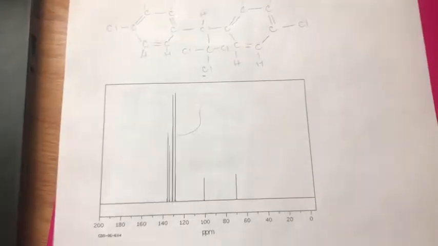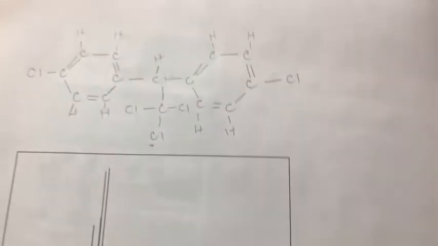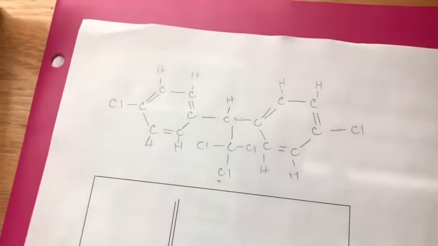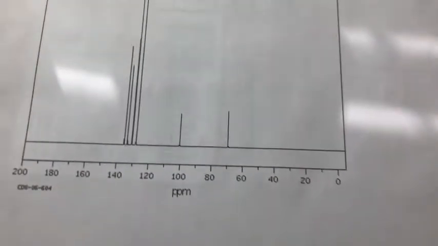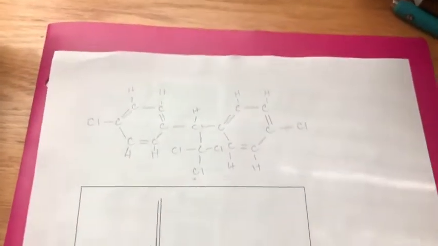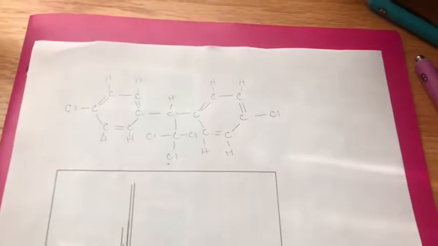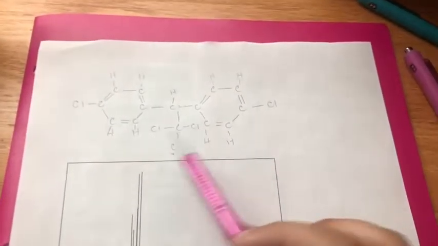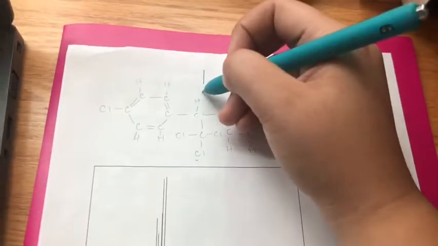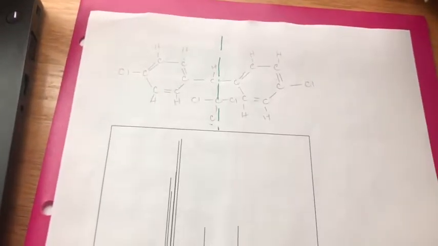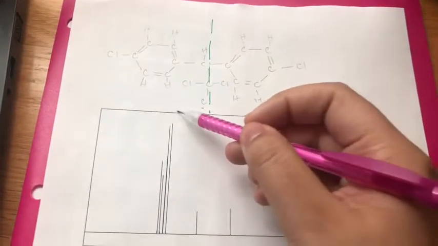Here's our CNMR, and I've already drawn the structure here to get us started. Now we're going to match these peaks to the different carbons in the structure. Now, I can already see, just like with the HNMR, it's symmetrical, so this only shows the one side. So let's put this line down the middle again. And this would be the carbons in the ring.